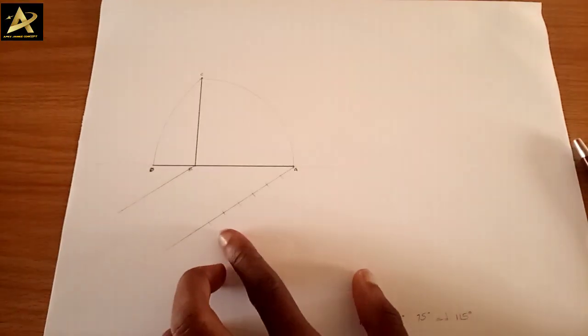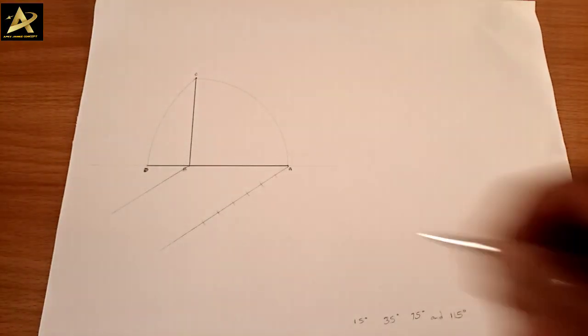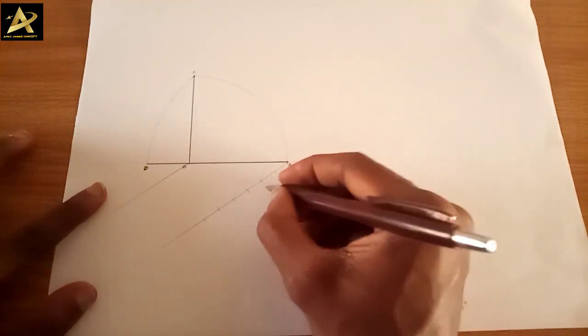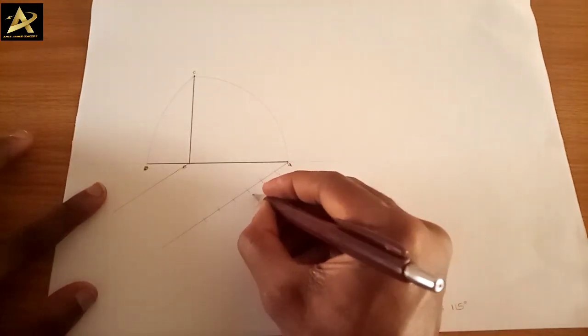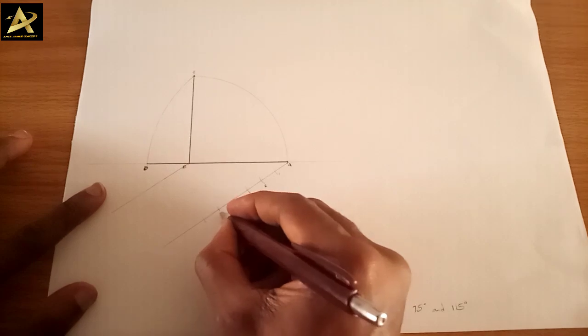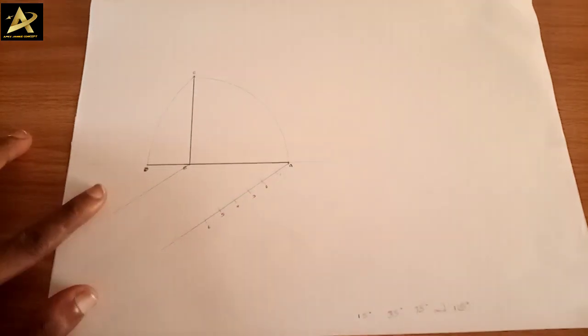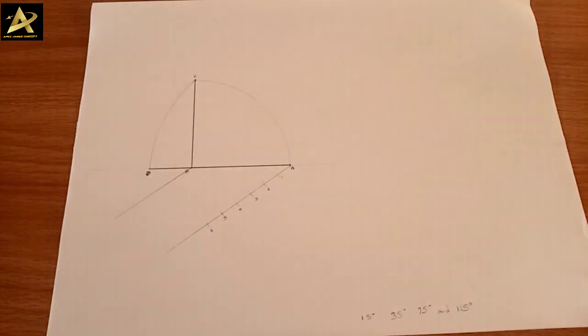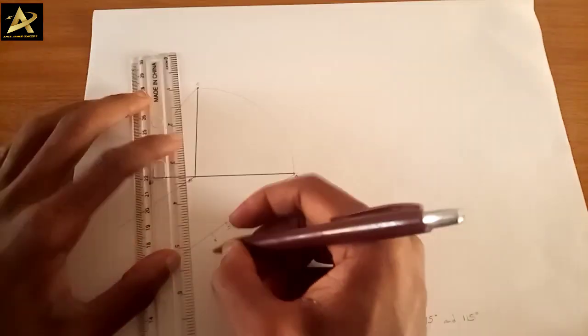So these are the 6 divisions of AB. You can number it 1, 2, 3, 4, 5, 6. Join the last point 6 to B.